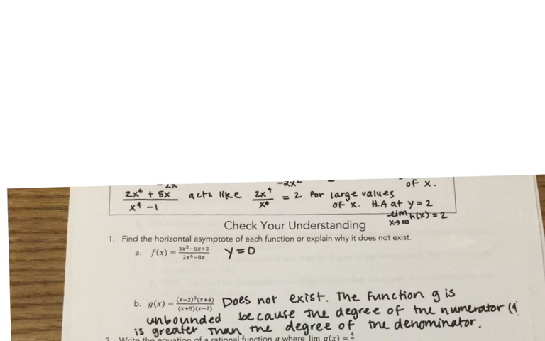Now, if you wanted to find the oblique asymptote, you would have to do long division, but they were trying to not make you do that here, because the question specifically asked for, where's the horizontal asymptote?